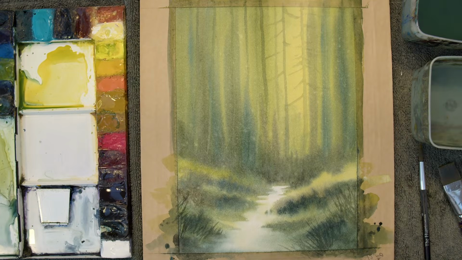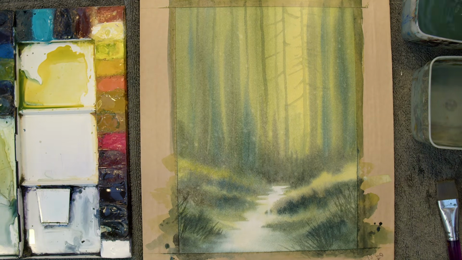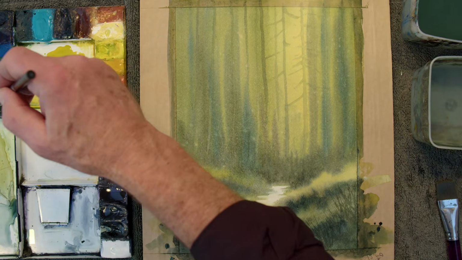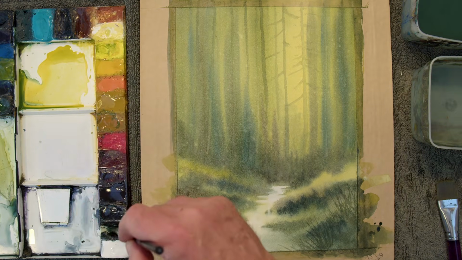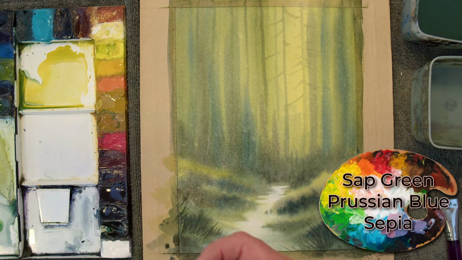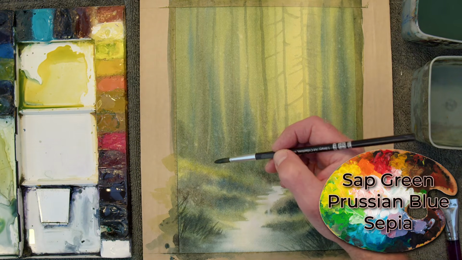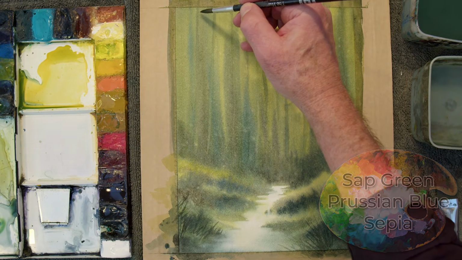I took a few minutes to let this dry a little bit more and to stand back and take a look at it. It's really important while you're painting, take another look from a distance. But now I'm just going to be in a process of adding darker values into this forest. And I'm using the triple threat of sap green, Prussian blue, and sepia. Some of these trees are going to have thicker trunks. Some are going to be thinner.